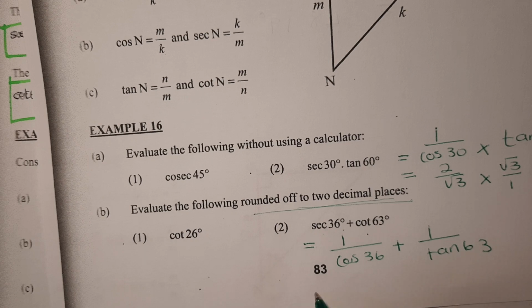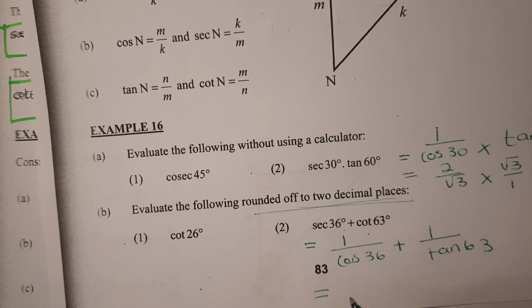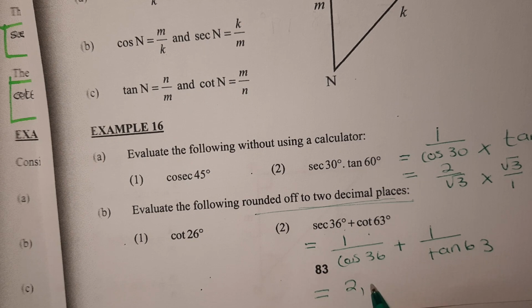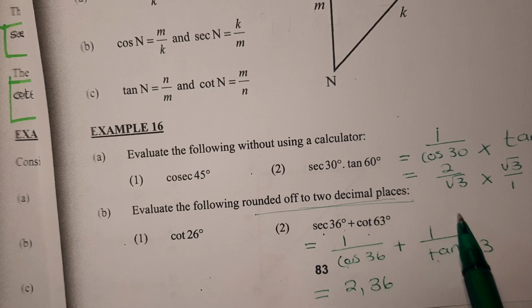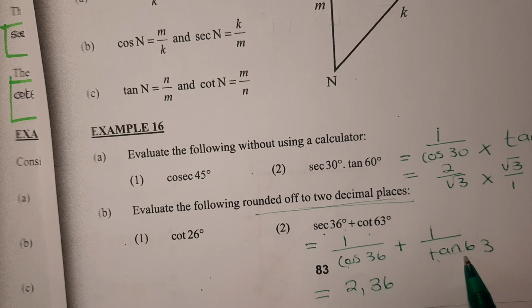And then you are going to type this into your calculator just as is, and you will see the answer is 2,36. So you have to indicate that sec is the inverse of cos, and cot is the reciprocal of tan. So that you have to show that, and then you put it into your calculator.